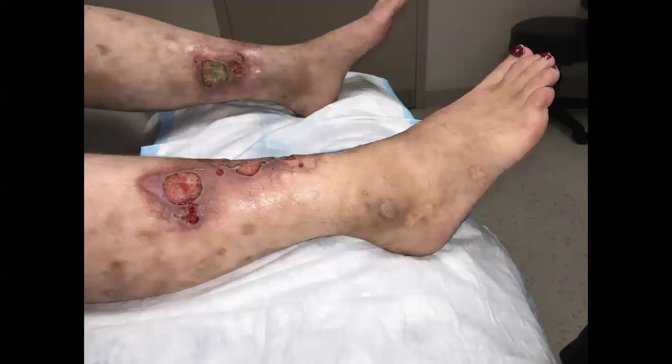These are also nodulo-ulcerated lesions seen on the shin with surrounding changes, which we call the vascular changes, or the changes due to poor peripheral circulation, which include the purpura, the irregular hyper and hypopigmentation, including the livedoid pattern surrounding the vessels, and loss of hair in the surrounding skin.